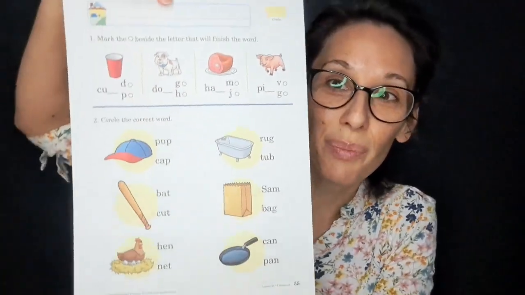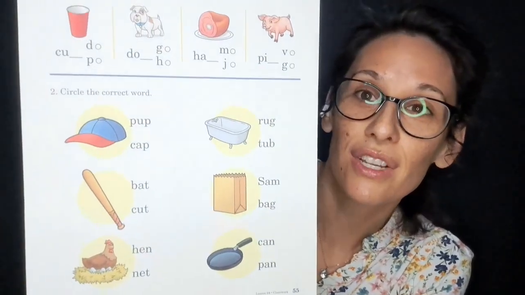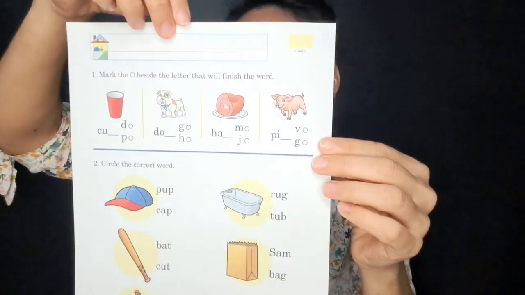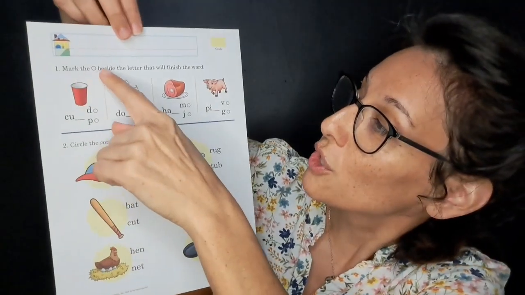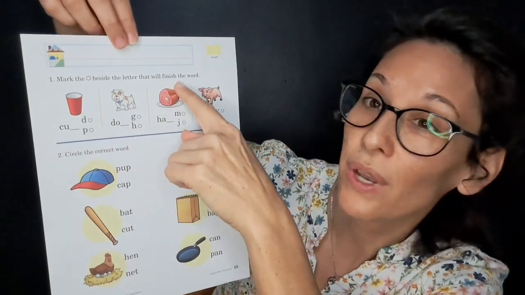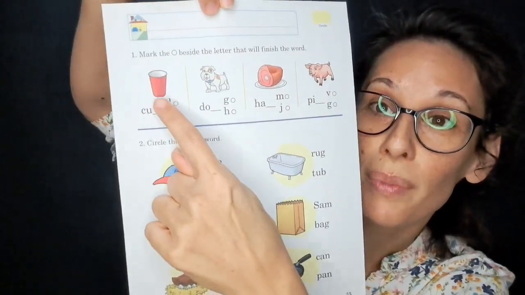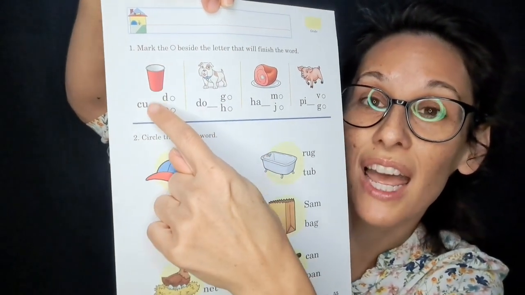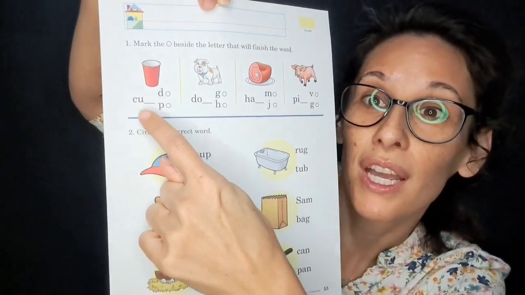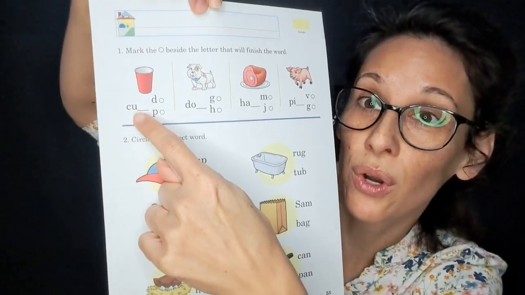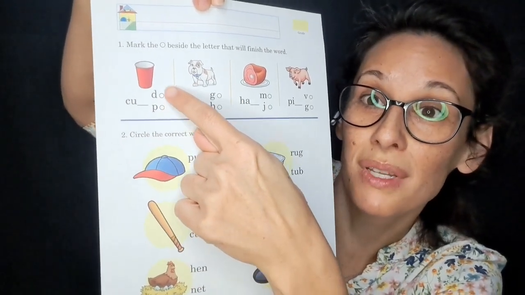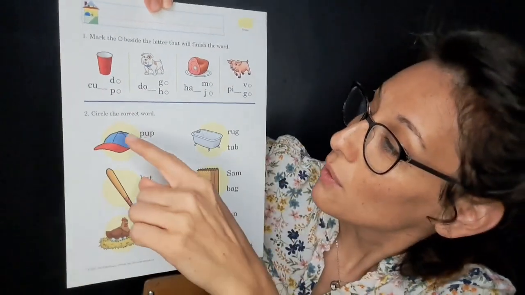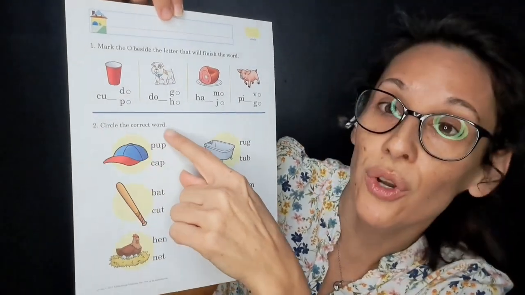Okay, now I'm going to let you do this page, page 55 in your letters and sounds book. And this says, mark the circle beside the letter that will finish the word. So you pick which one of these letters will finish the word for this item. What is that? That's a cup. And here is part of the word, and you have to pick which one comes next. And for number 2, it says circle the correct word.